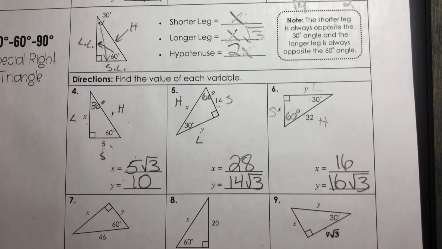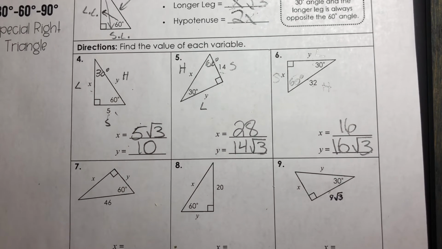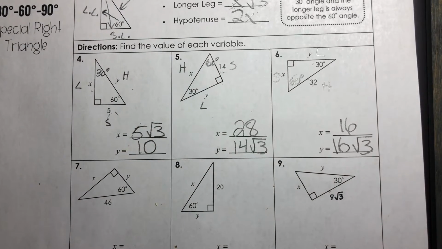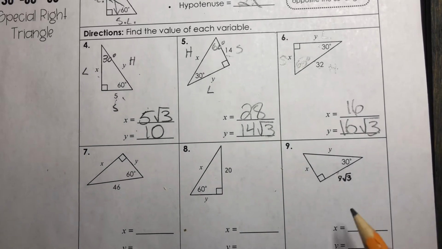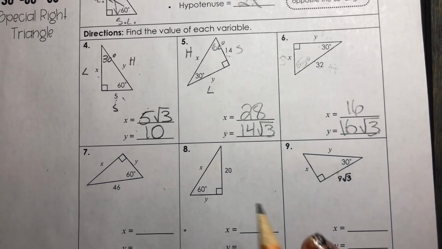Okay, let's do 3 more examples of these. So I've got 6 examples of 30, 60, 90, and then 3 examples of our 45, 45, 90. And then we'll cut this video after this and call it a day on the notes.